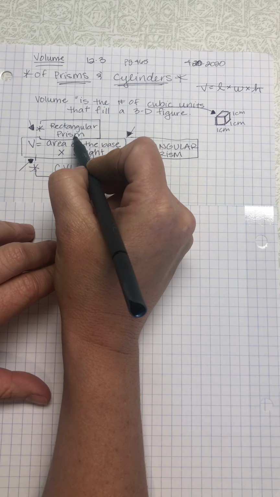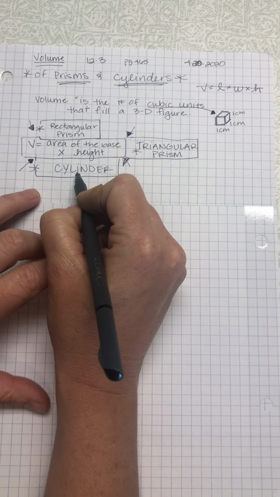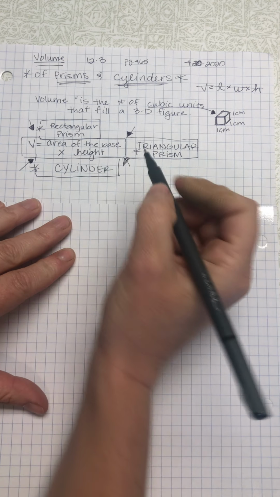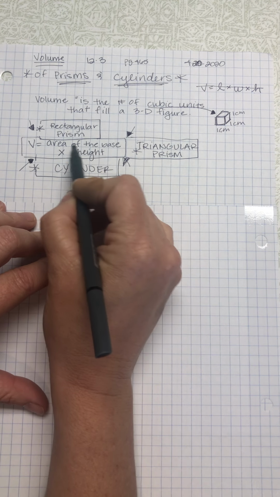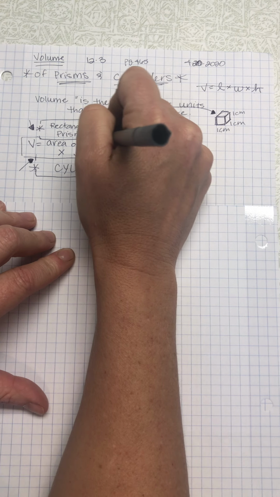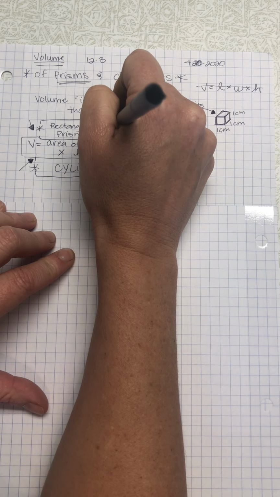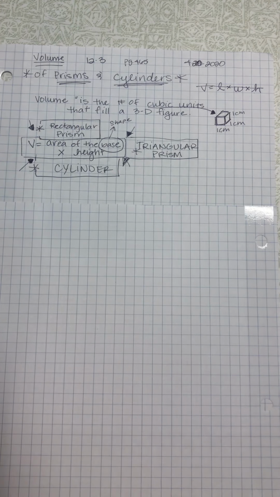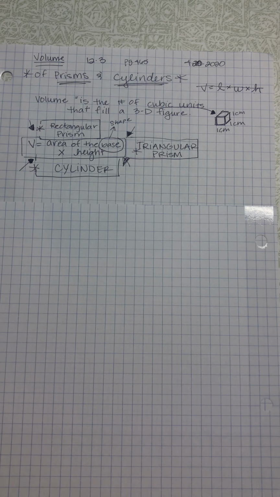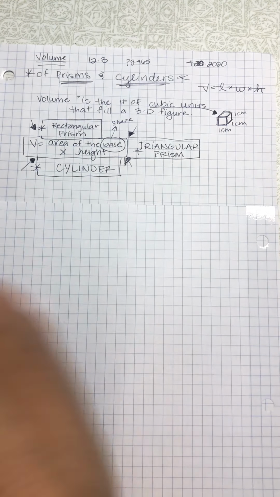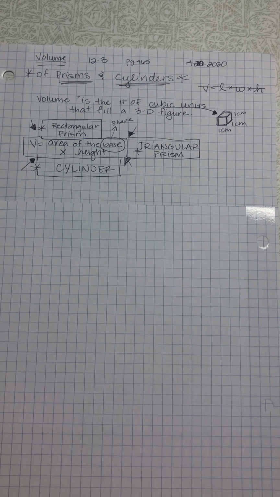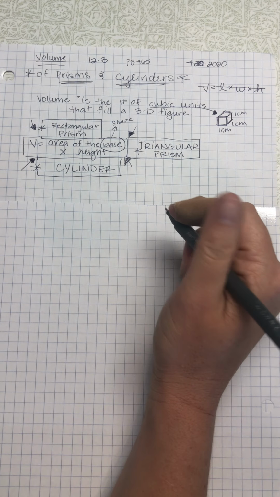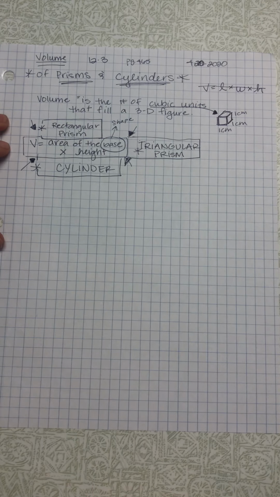So here we have rectangular prisms, triangular prisms, and cylinders. We're going to use this same formula. We need to find the area of the base. This is always the shape. The area of the base is the shape. So that would be the circle. Find the area of the circle if it's a cylinder. If it's a triangular prism, you're going to find the area of the triangle first. And then you multiply by the height. Okay? We're going to do a few until you get the hang of it. I'm going to follow the examples that are in your book.